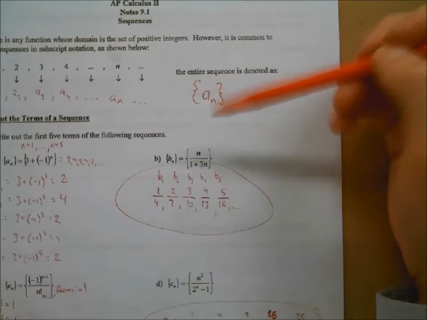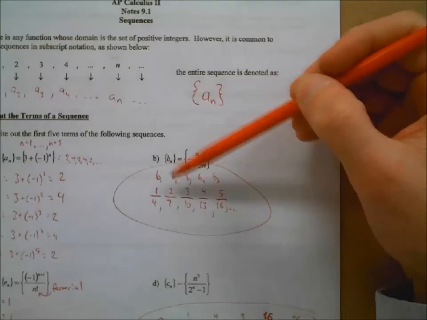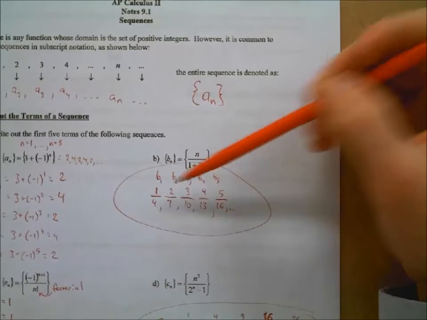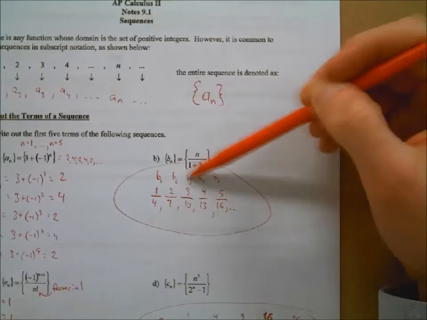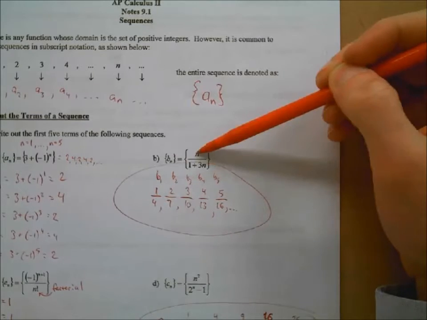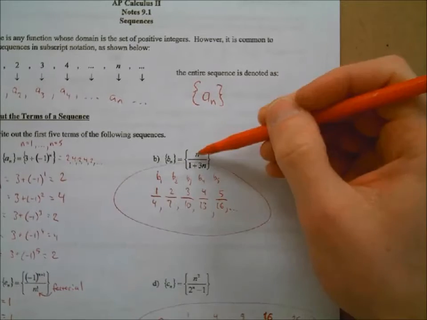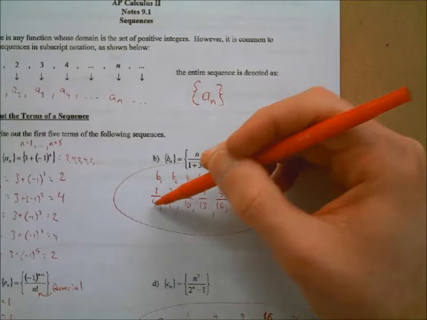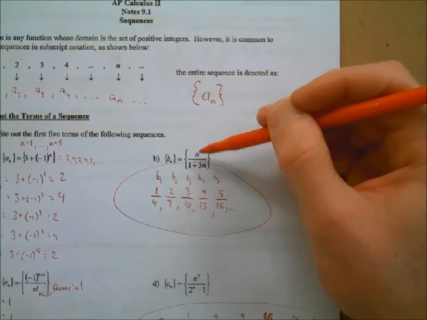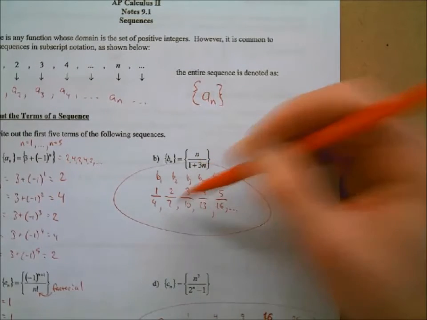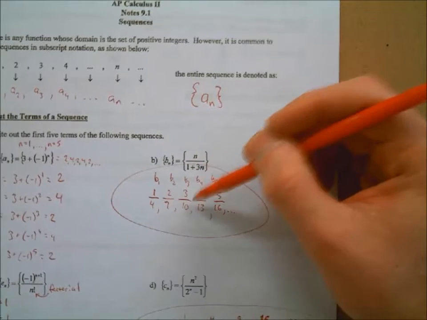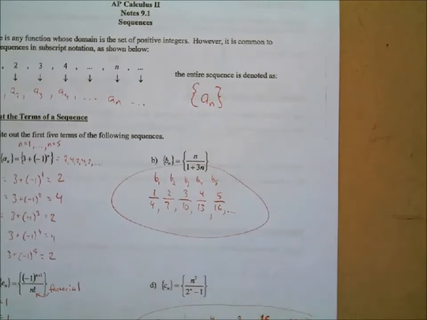Again, I started doing these here, so B1, B2, B3, B4, B5, just plugging in 1, 2, 3, 4, and 5 for n for each one of these terms. So it's 1 over 1 plus 3 times 1, which is going to be 1 over 4. 2 over 1 plus 3 times 2, which is 2 over 7. 3 over 1 plus 3 times 3, 3 tenths. 4 thirteenths, 5 sixteenths, so on and so forth.